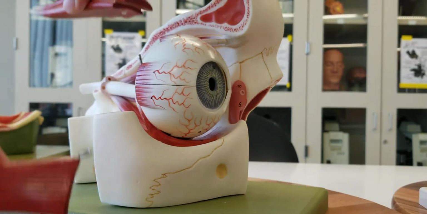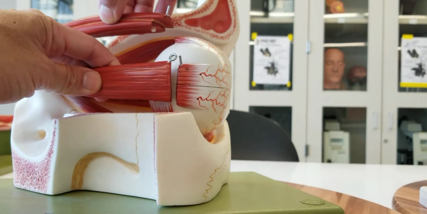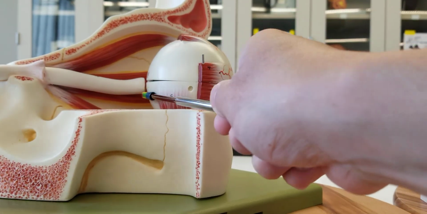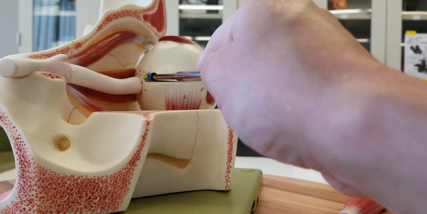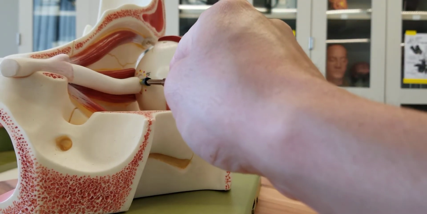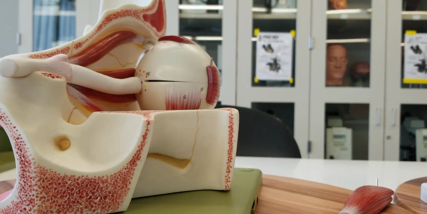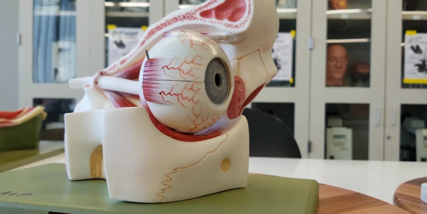So I've removed the superior rectus and the lateral rectus. Now we can better see the optic nerve, cranial nerve number 2. The optic nerve, where it exits out of the eye, that's known as the optic disc, which we'll actually see better when we open up the eye.